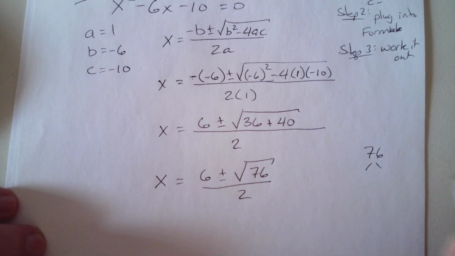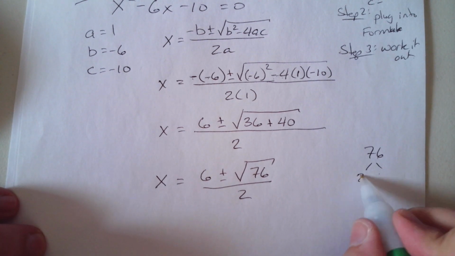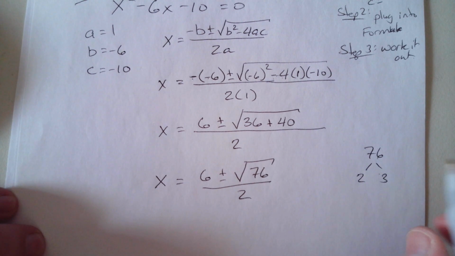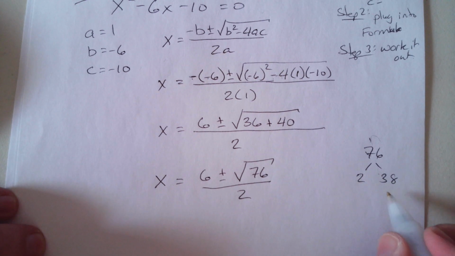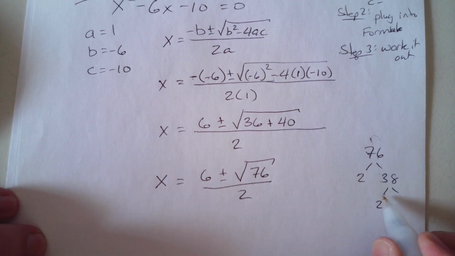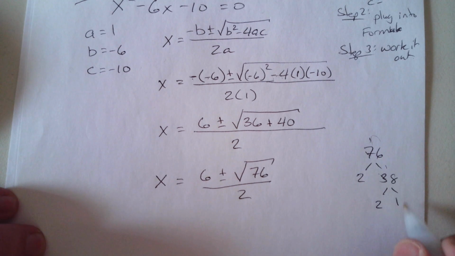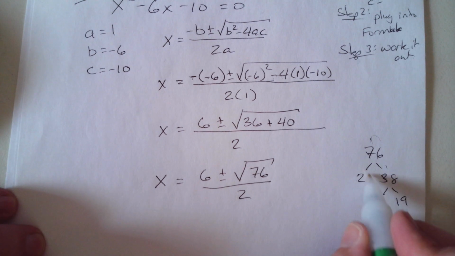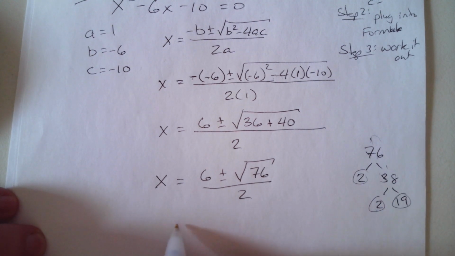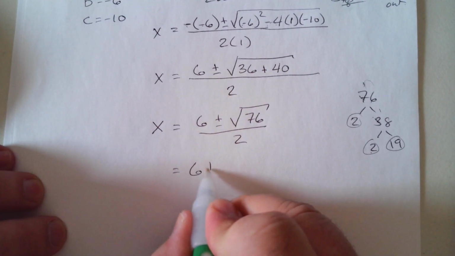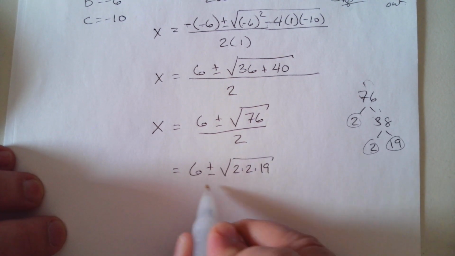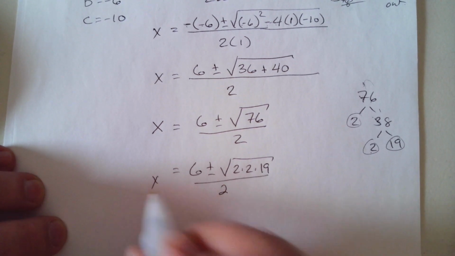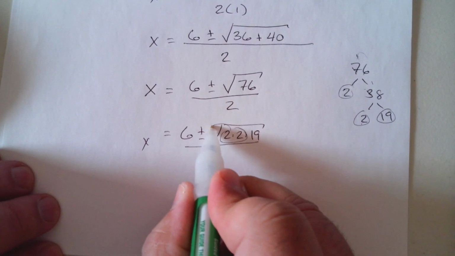Let's see, 76 breaks down: 2 goes into 7 3 times, with 1 left over. 2 goes into 16 8 times. 2 goes into 38 19 times... so it's 2, 2, 19. 2 times 2 times 19. There's a pair, so they can come out in front.